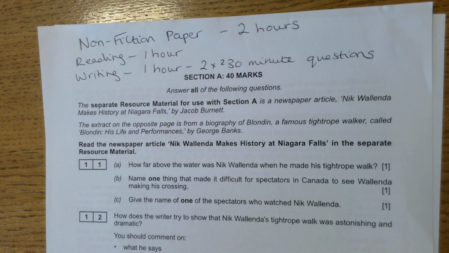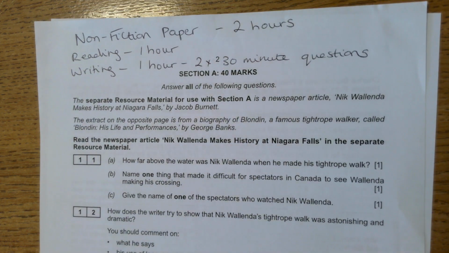Now, unlike paper 1, you will have 2 different texts that you will have to write about. One of them will be from the 21st century, so it will be modern. And the second one will be from the 19th century, so a similar sort of time to A Christmas Carol.